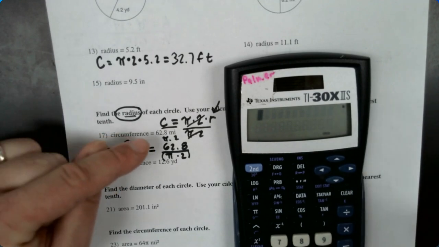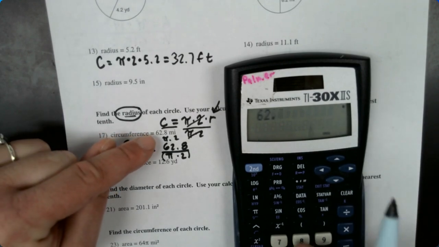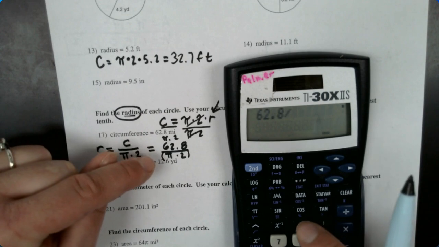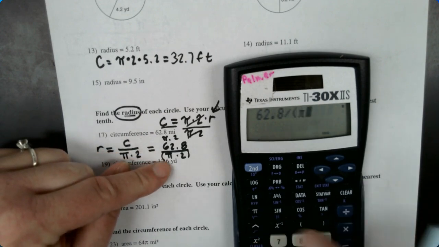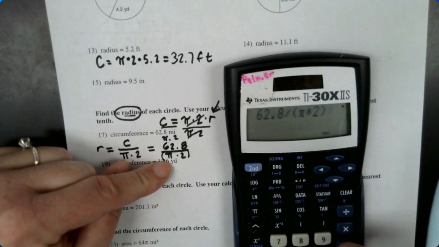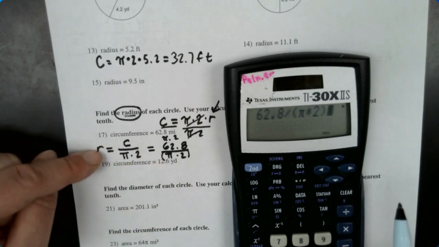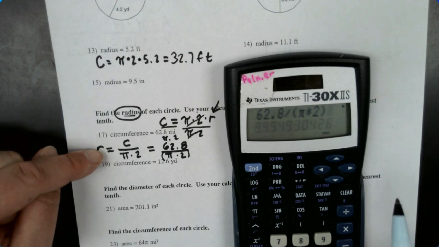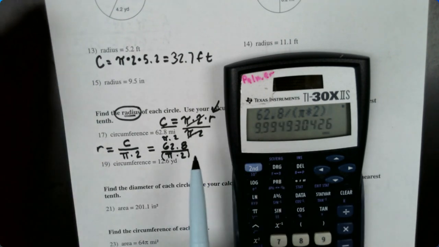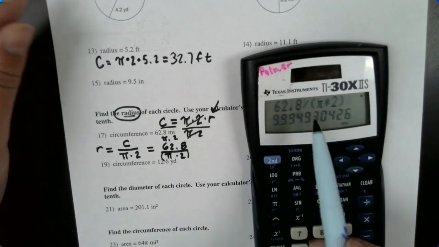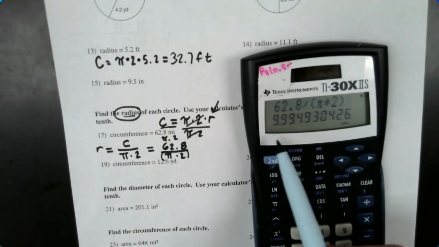So we're going to do our circumference, 62.8, divide by parenthesis pi times 2, end parenthesis, and this will tell us our radius. That's what we're looking for. That's the point. And this one also says to the nearest tenth. This one's kind of tricky.